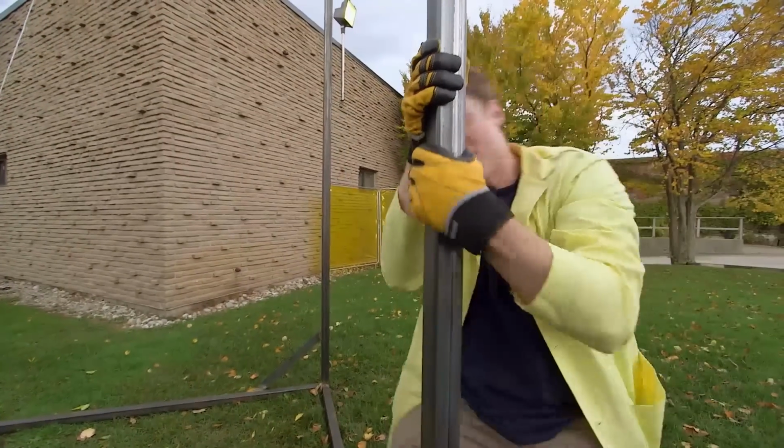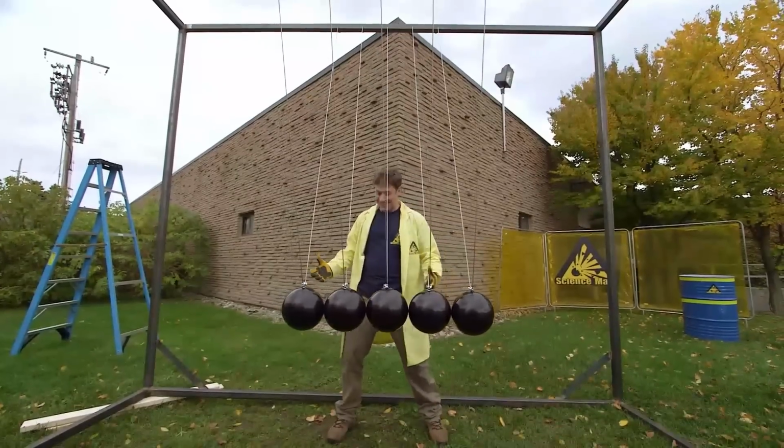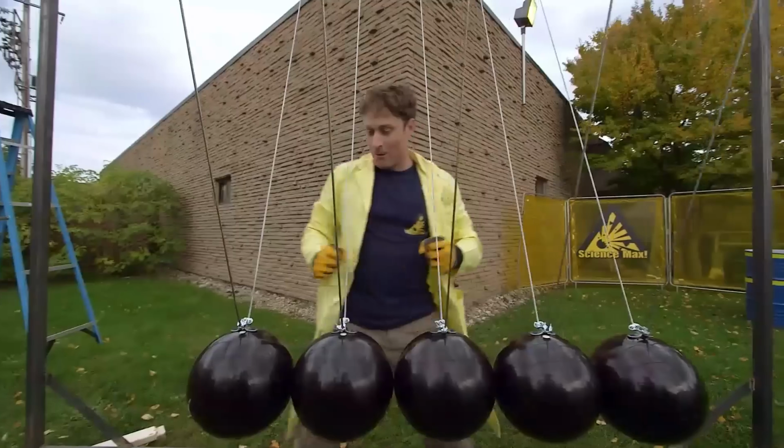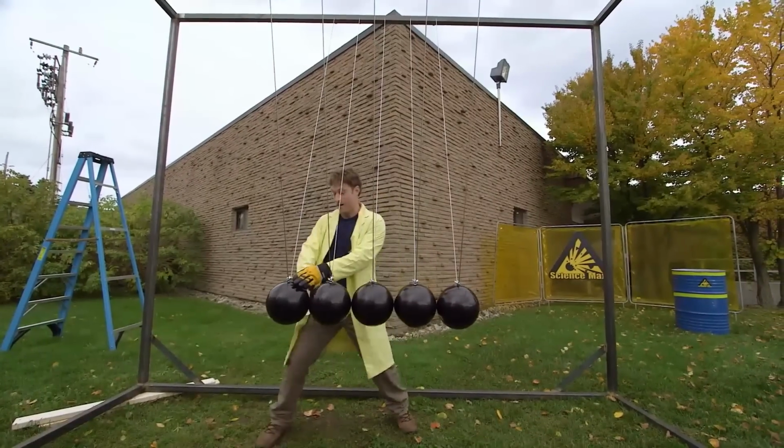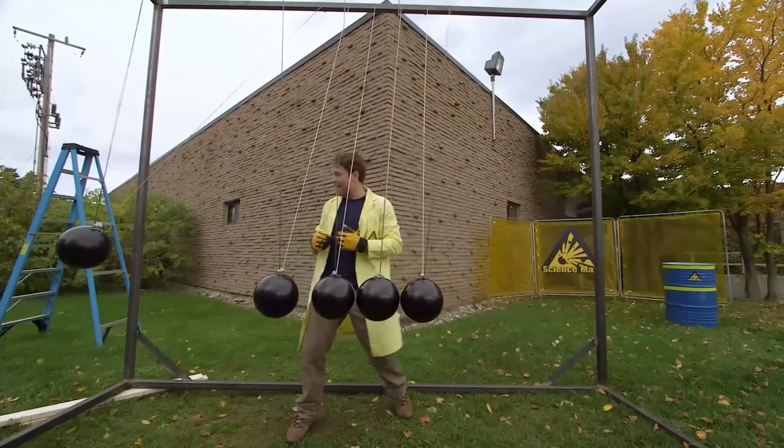Whoa, okay. This is one we built out of bowling balls. Bowling balls, instead of smaller balls, and I think it's gonna work the same way. Let's find out. You throw one out, and yeah, it works the same.